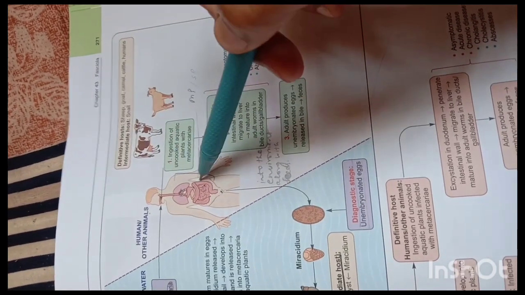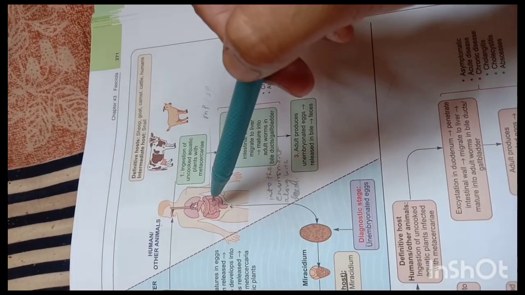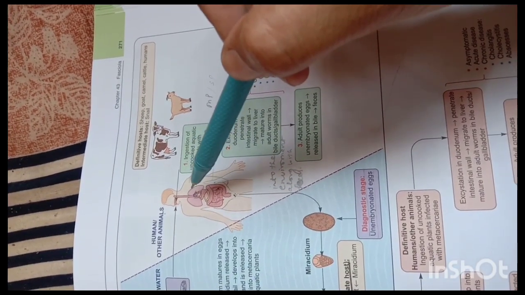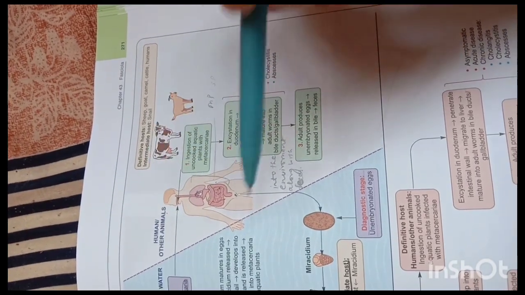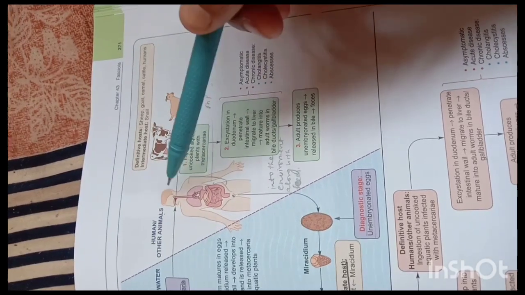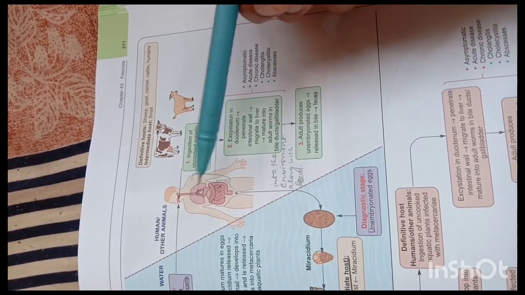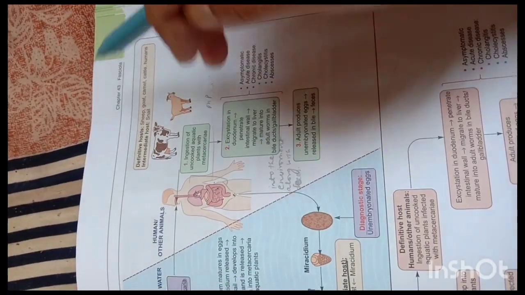Next we have the sexual phase. The metacercariae develop into adult flukes in the bile ducts, gallbladder and liver tissues of the mammalian host. We are considering humans here. After maturation they start producing eggs. They have a long lifespan of more than 10 years.